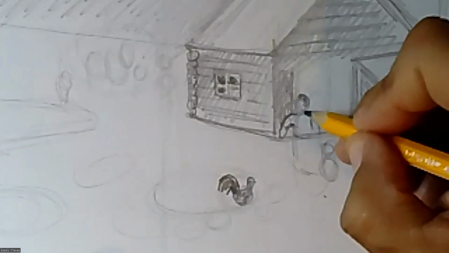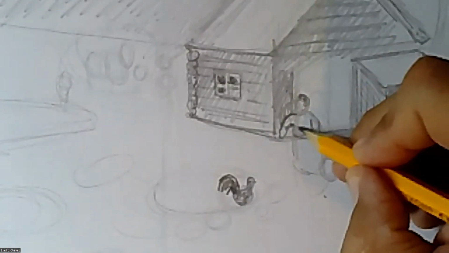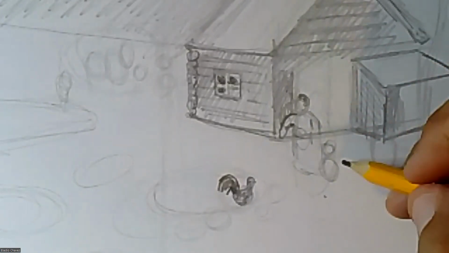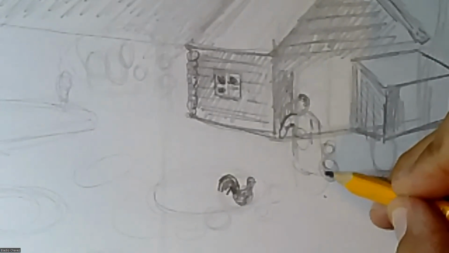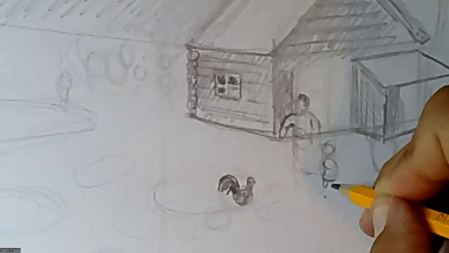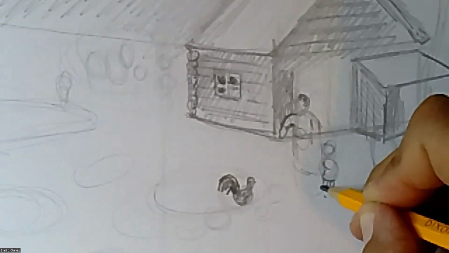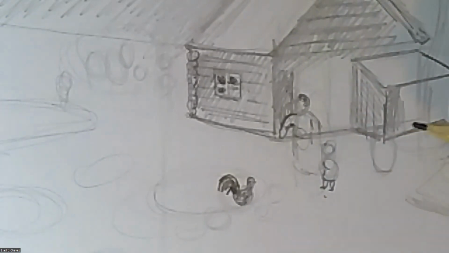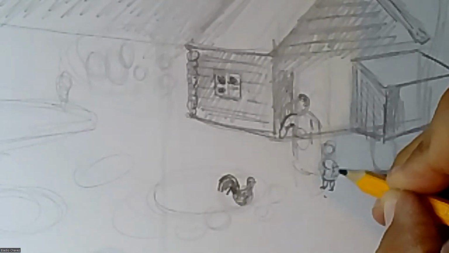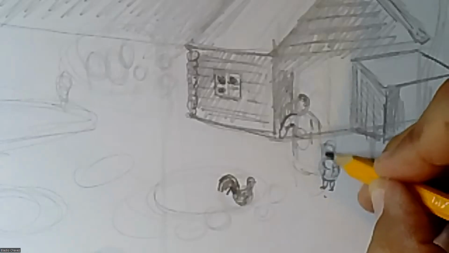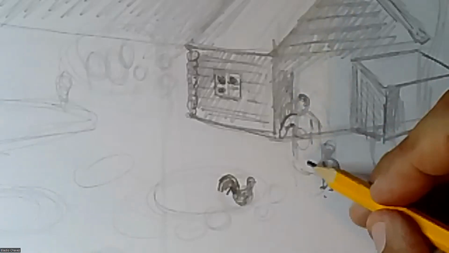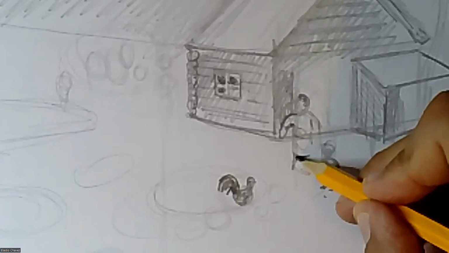And then here I can just do bubble people. You don't have to do all the details. Here's a bubble kid. Circle for the head, circle for the torso, a little dress or something, and little feet right there. And little feet, see? If you're drawing anatomy, that's a whole other beast and a whole other thing.